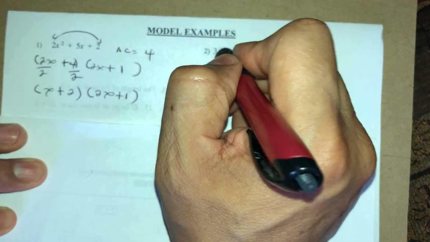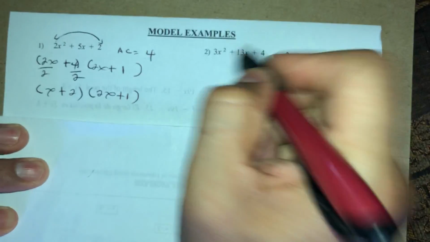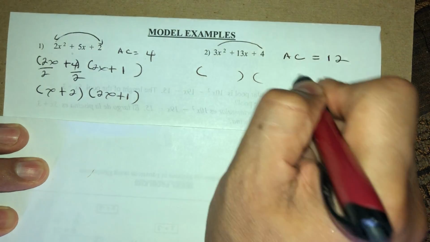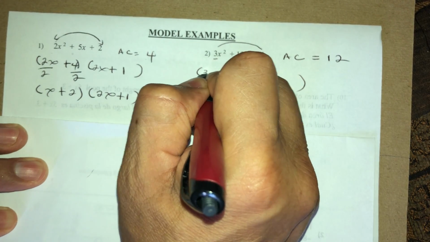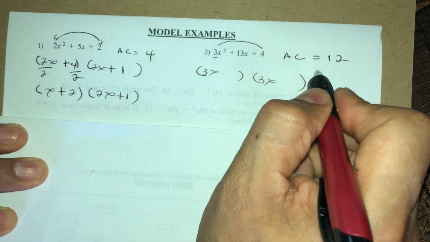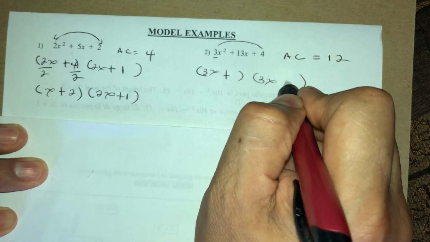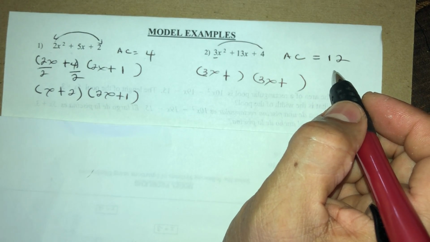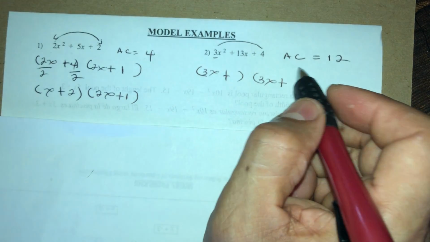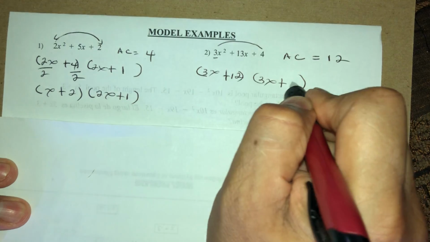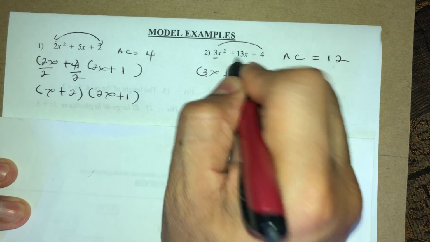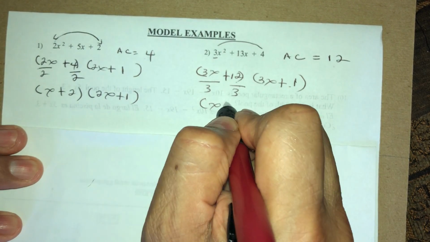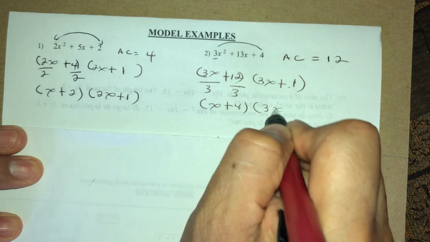So first thing we have to do, you have to find AC, which is multiplying 3 times 4, and that will be positive 12. Now open your set of parentheses. You have to keep the leading coefficient, 3x and 3x. Because this one is positive, we're going to have equal signs. They're both going to be plus because that takes the sign of the middle term. And two factors of 12 that when we add them will give us 13 are obviously 12 and 1. 12 times 1 is 12, 12 plus 1 is 13. Now the GCF here is 3. So when I divide by 3, I have left x plus 4, parentheses, 3x plus 1.